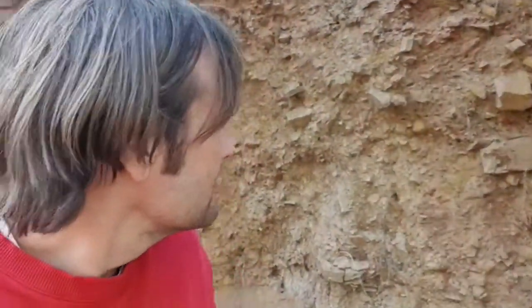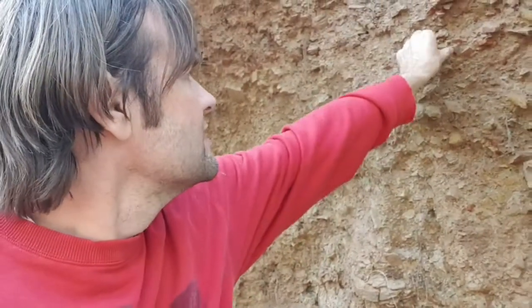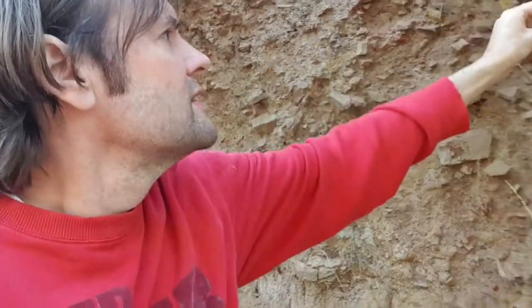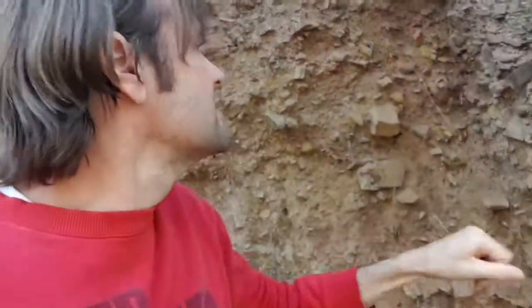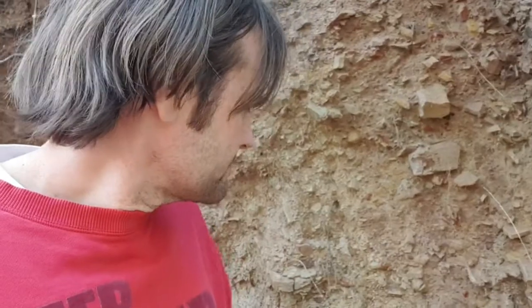I would say a lot of it's just been eroded in place, because if we take some rock, I hope it doesn't fall on me. There's a lot of spiders here.